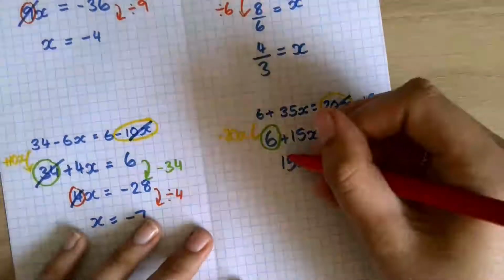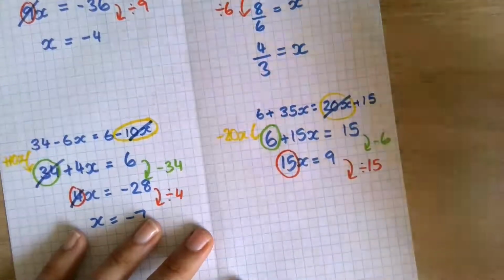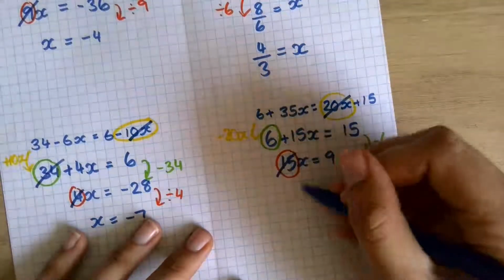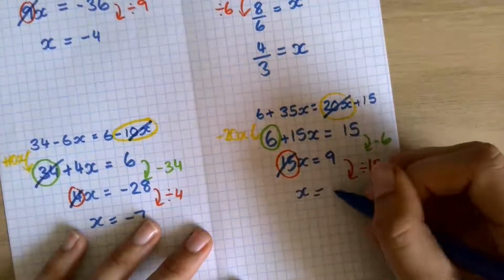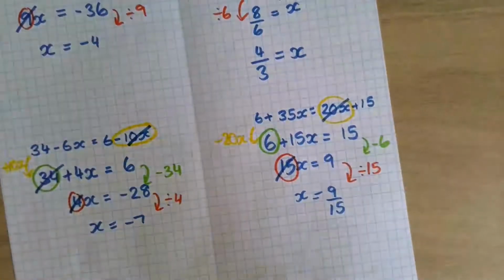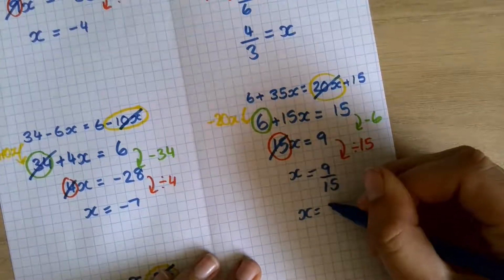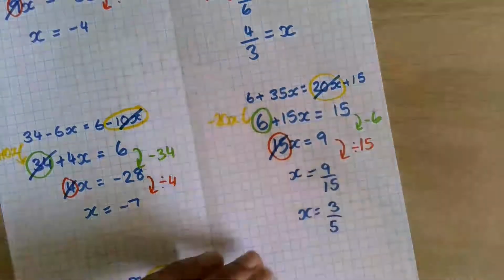And let's divide by the coefficient. Gives me x equals 9 over 15. Again, we can simplify that fraction, so they're both multiples of 3, which means that we can simplify it to 3/5.